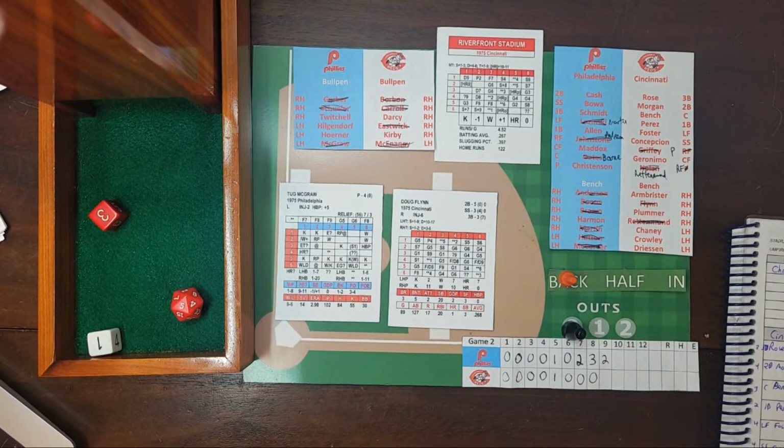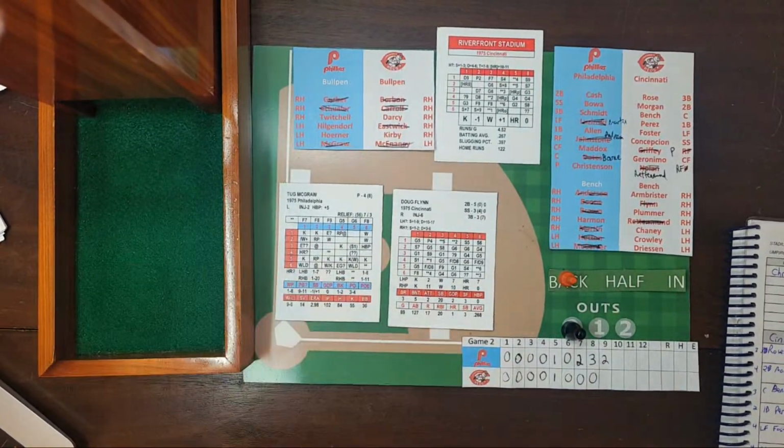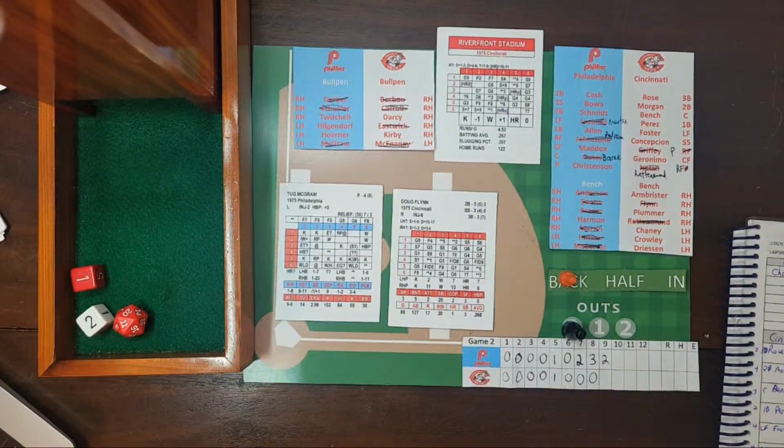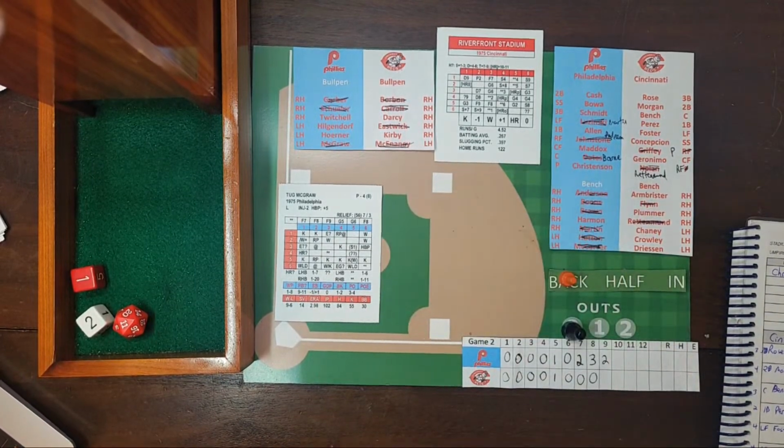Let's see. So Flynn to pinch hit against Tug McGraw. 1-2 is a walk chance, so he will walk him. Doug Flynn does draw the pinch hit walk. Pinch hit walk for Doug Flynn. Infield now at halfway.